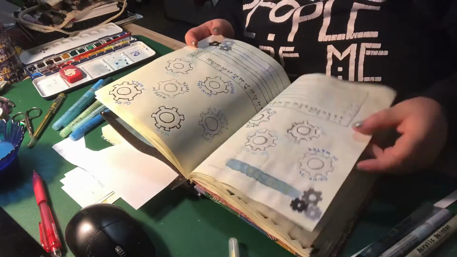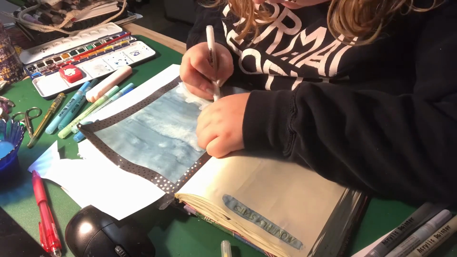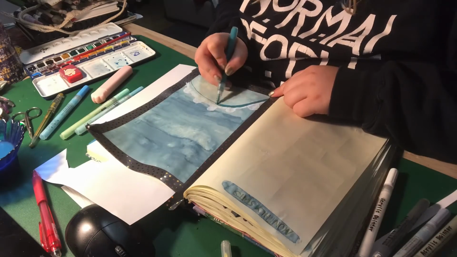I then finished off my monthly setup with the regular monthly stats, as well as a quote by Chaplin reading, "A day without laughter is a day wasted."